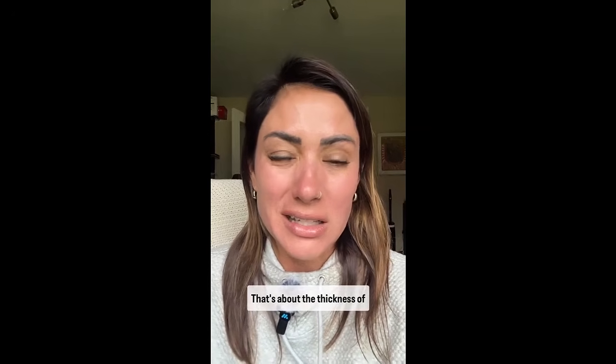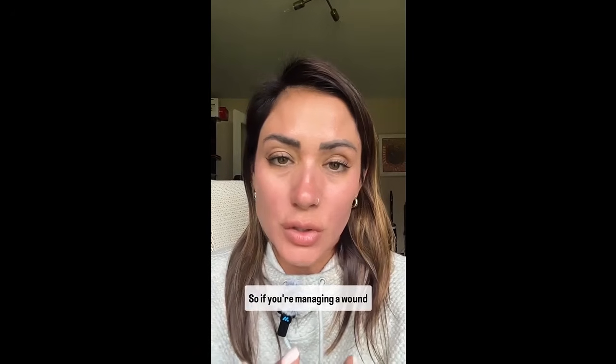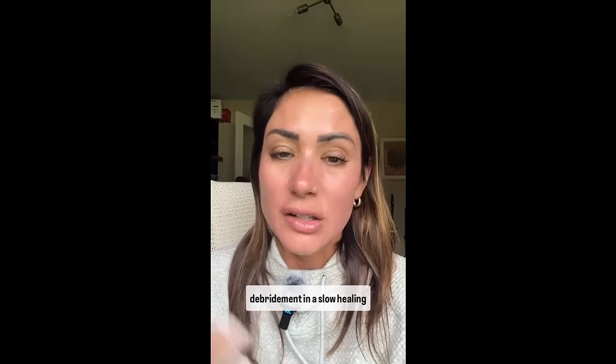Apply at least 2 millimeters thickness. That's about the thickness of a nickel to remove that necrotic tissue. So if you're managing a wound with devitalized tissue but can't perform a sharp debridement, or you're just trying to promote continued debridement in a slow healing wound, Santal might be your go-to.